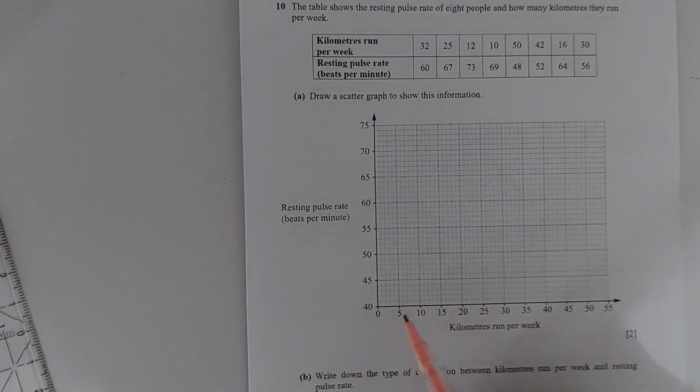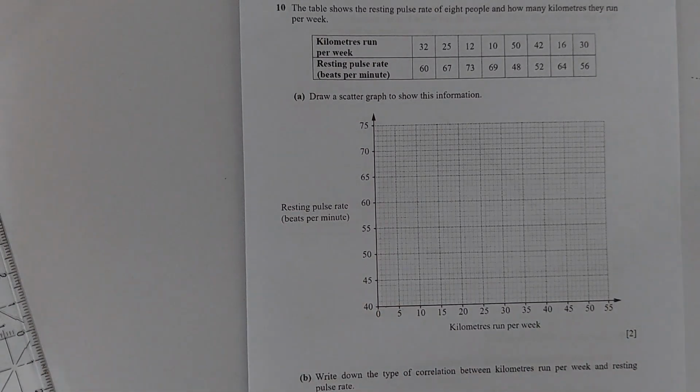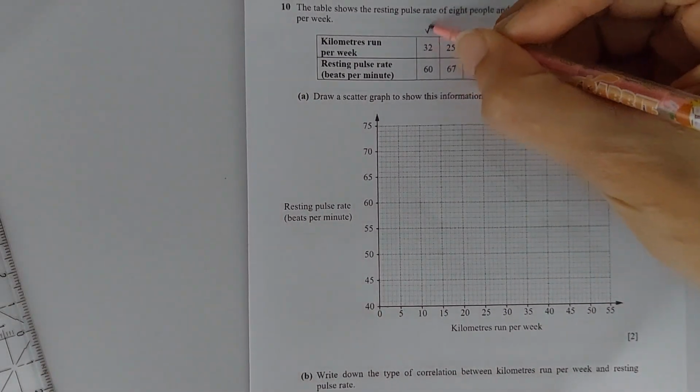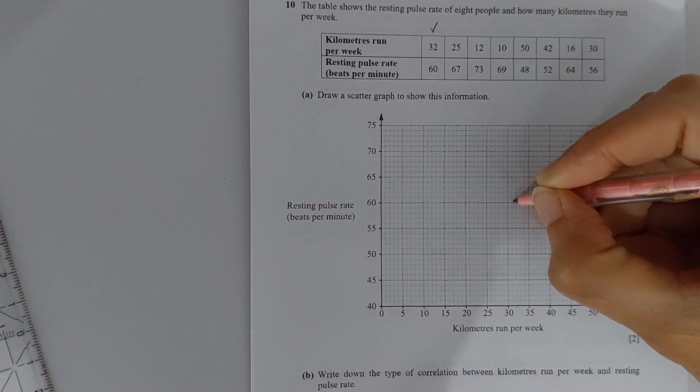Well, you need to understand first how the numbers work. Like 0 to 5, you have 5 boxes. So it means one box here represents 1 digit. The same thing here, 40 to 45, 5 boxes in between. So each of them represents 1 point. Okay. So 32, 60. 32 will be here. And then after that, 60. So I will draw it here.